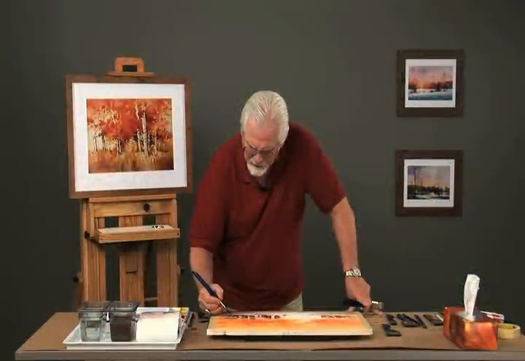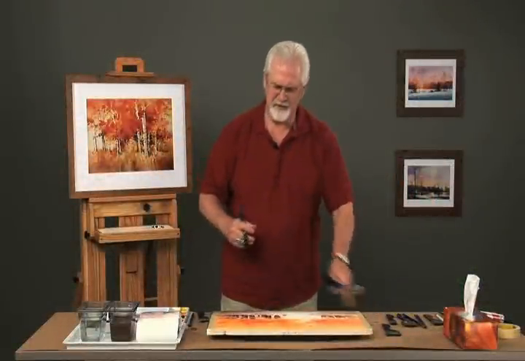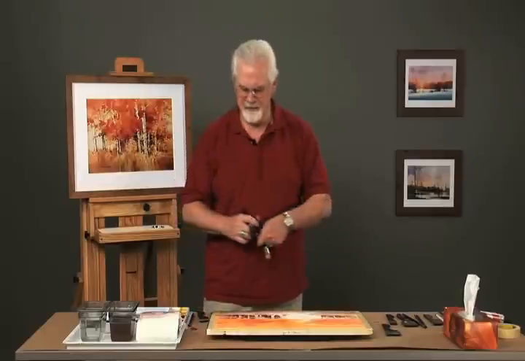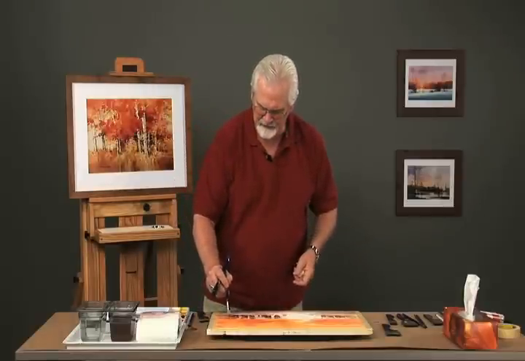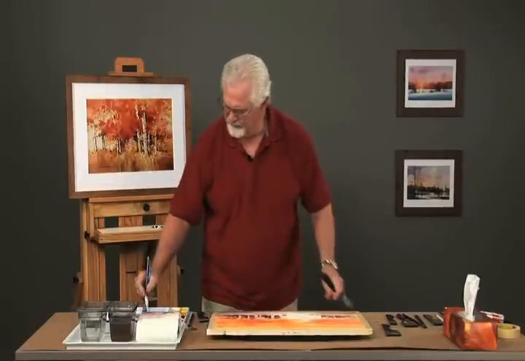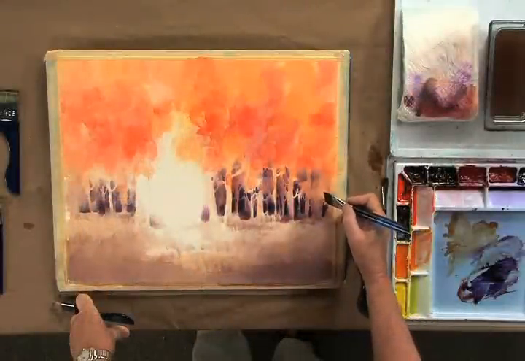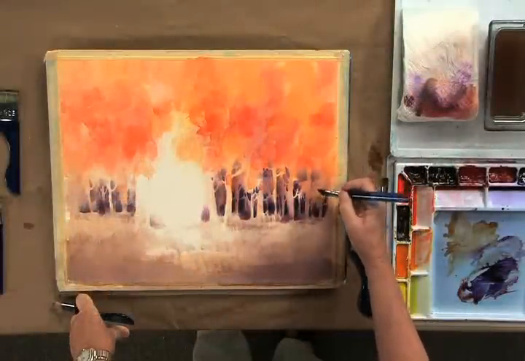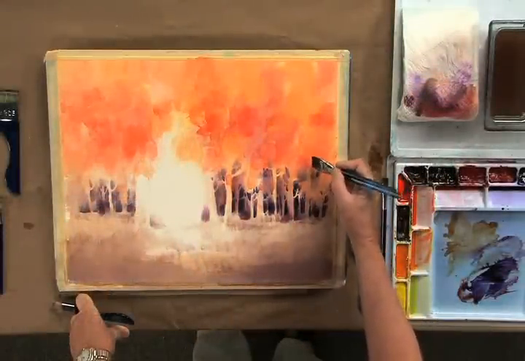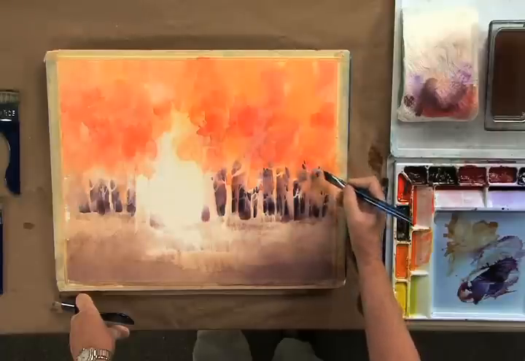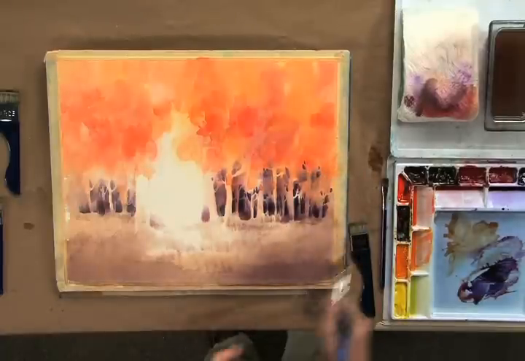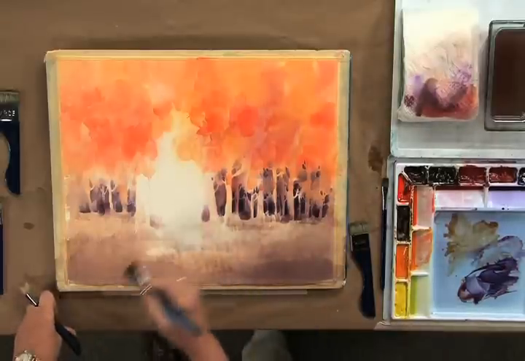And I'm using a 1-inch brush for this for two reasons. One, it covers a territory a lot faster. The other is I can't get too tight with a 1-inch brush. All I can do is make little suggestions of value and color that kind of take the viewer back into the woods, but I'm not getting too tight with it. Now let's put a few on this side over here.